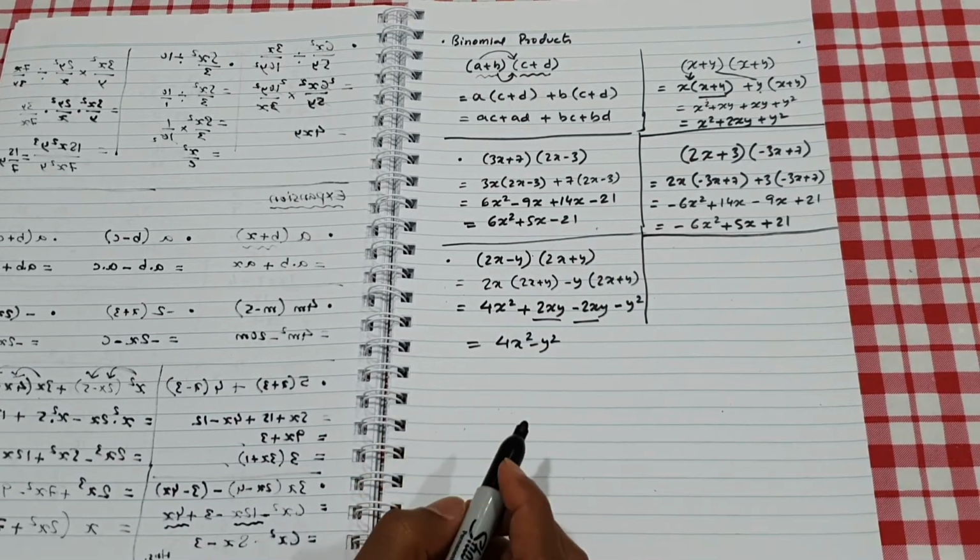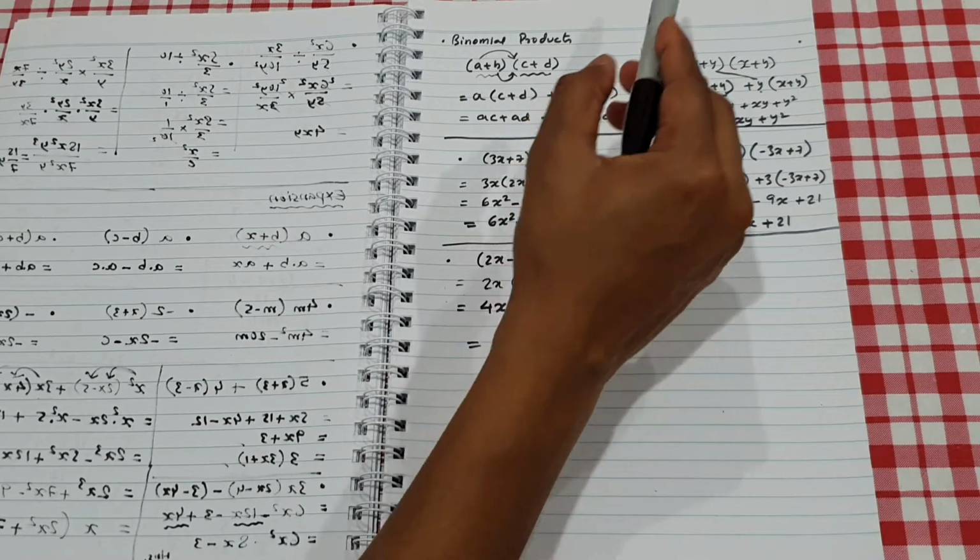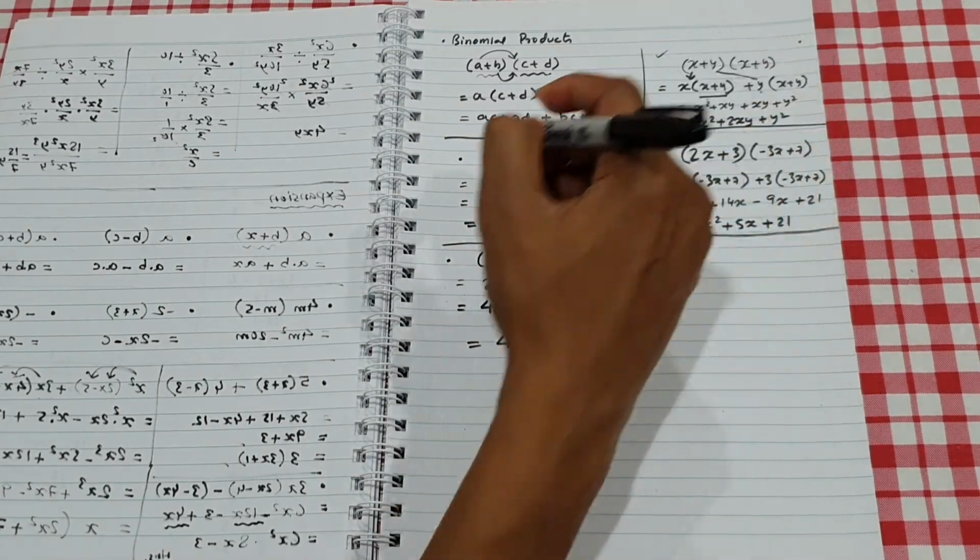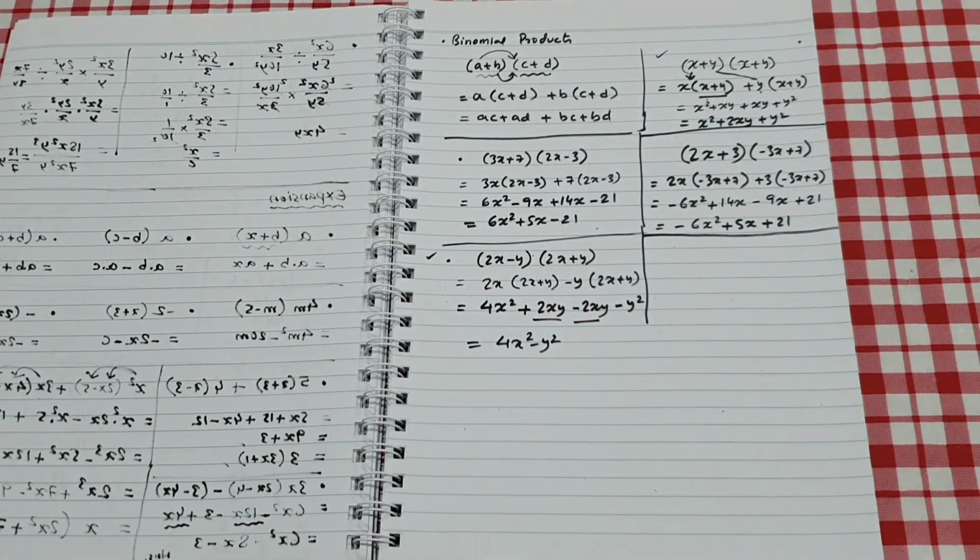Now, what we have seen in some of these examples is what we call the special binomial products.